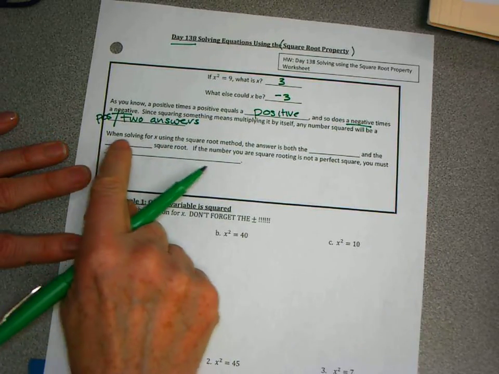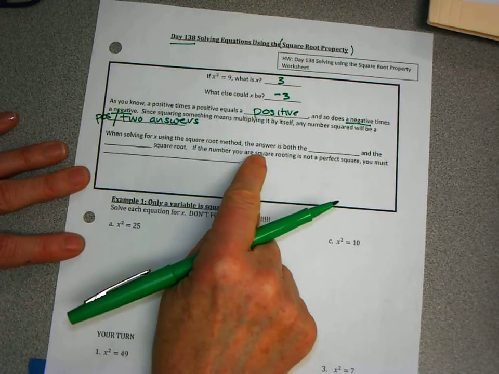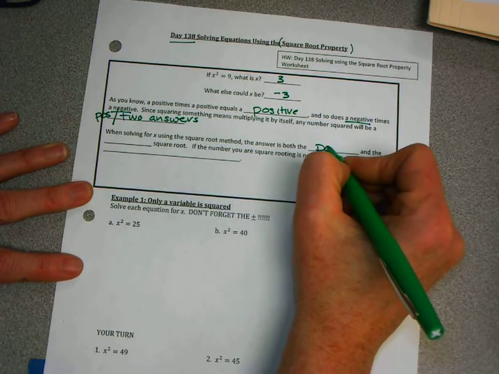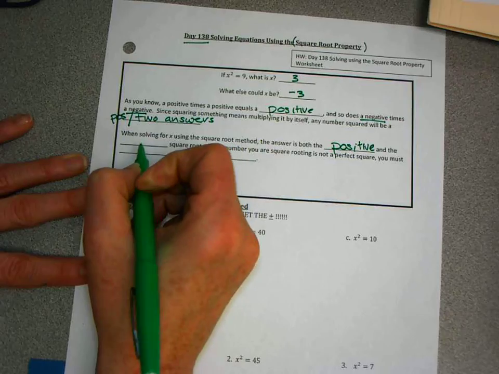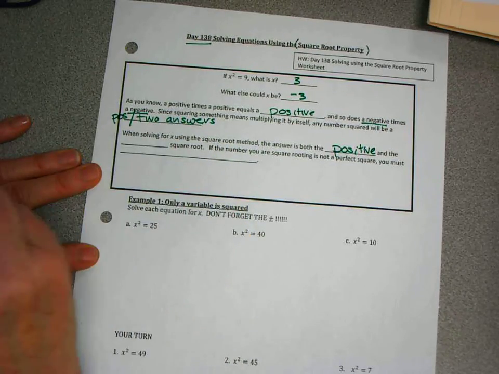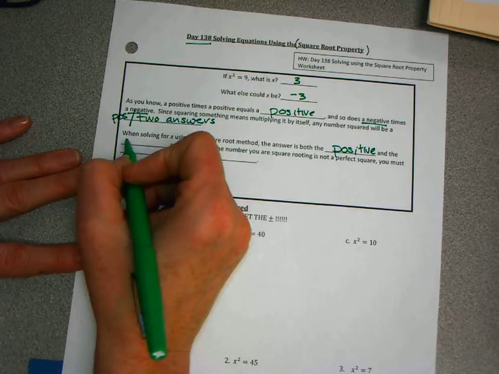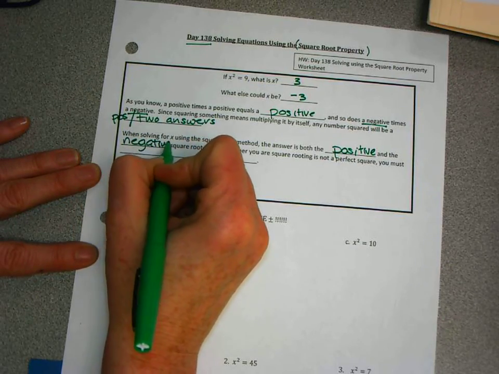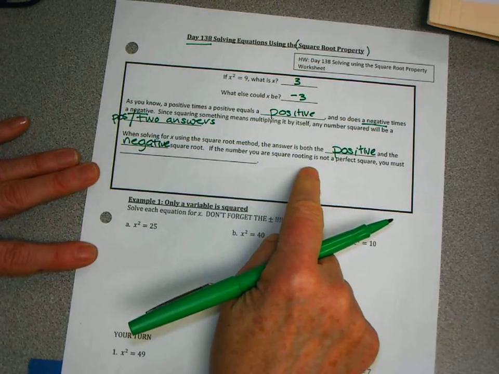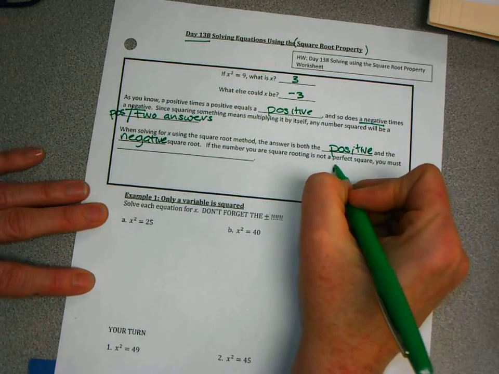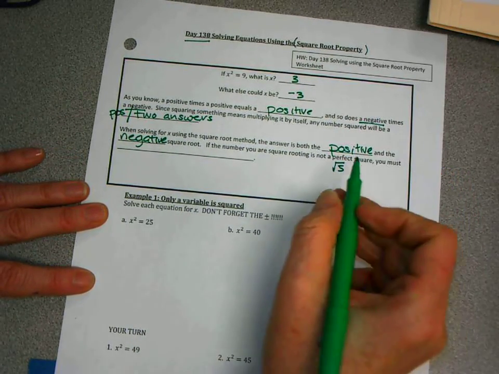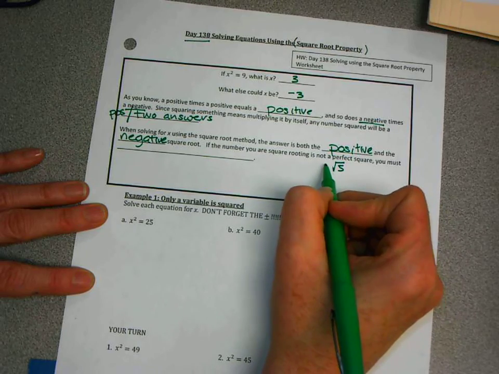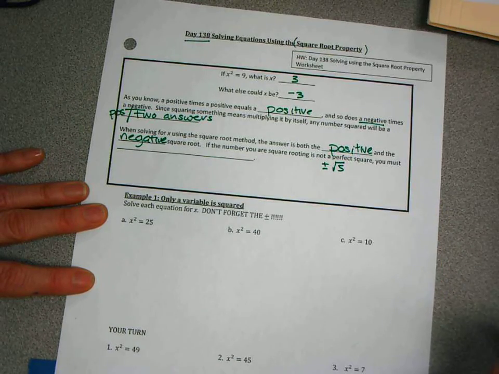All right. When solving for x using the square root method, the answer is both the positive and the negative square root. If the number you are square rooting is not square, like the square root of 5, then the answer is the positive and negative square root of 5.